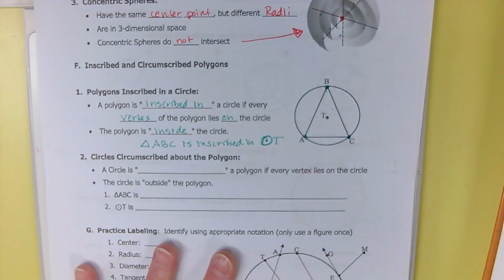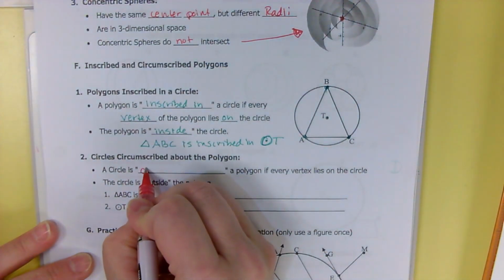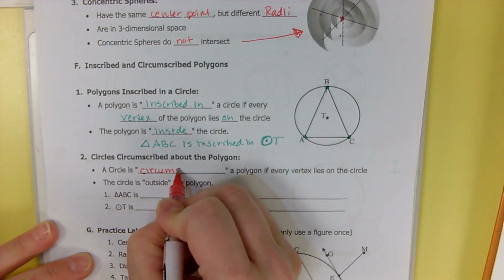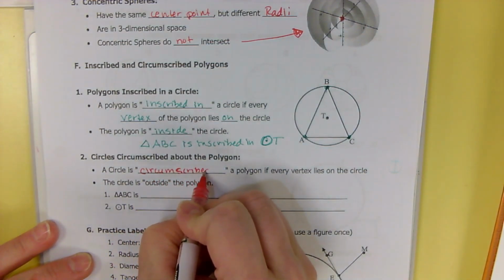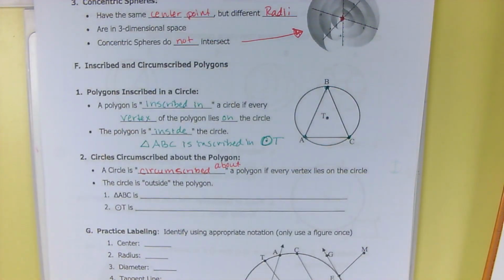All right, circumscribed. A circle is circumscribed about a polygon if every vertex lies on the circle. The circle is outside the polygon.